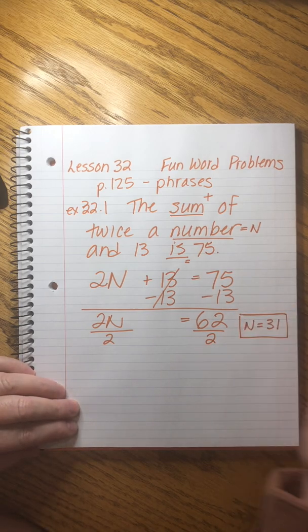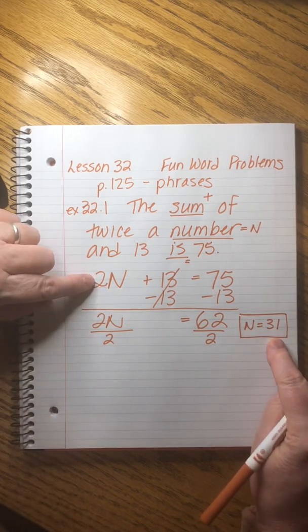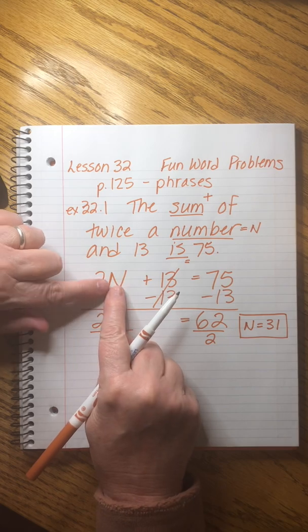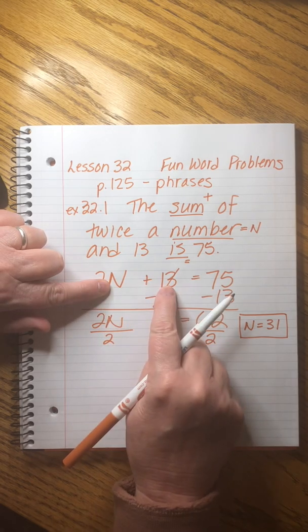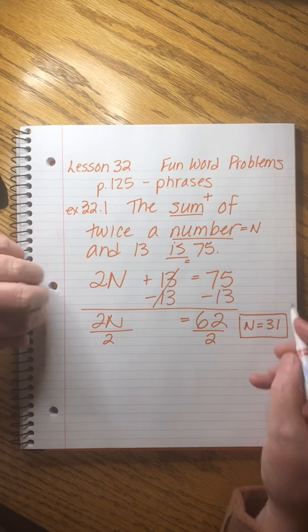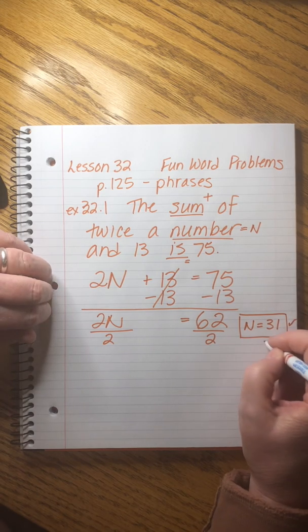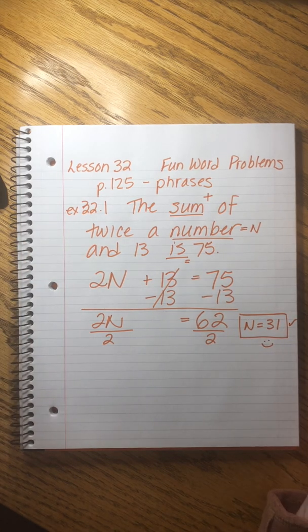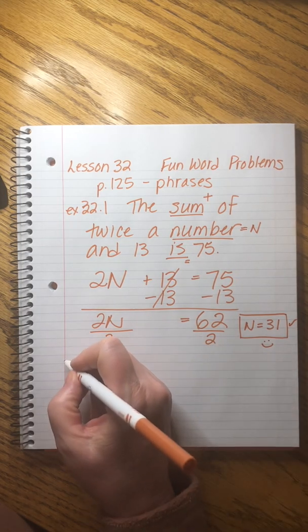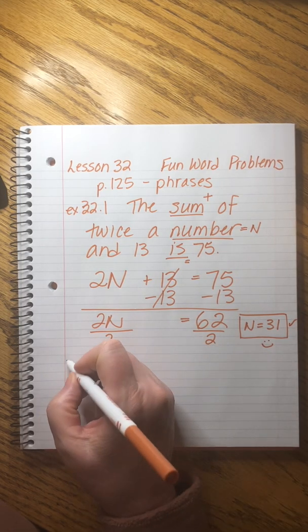And we could check that if we wanted, right? 31, let's multiply it by 2. That's 62. And then we add 13 more to it. Is that 75? Yes. So we can check it. But honestly, I don't get really excited about having you do that, because you can always check the problems. Just check it in the back of your book. It's fine. Okay, let's try another one.